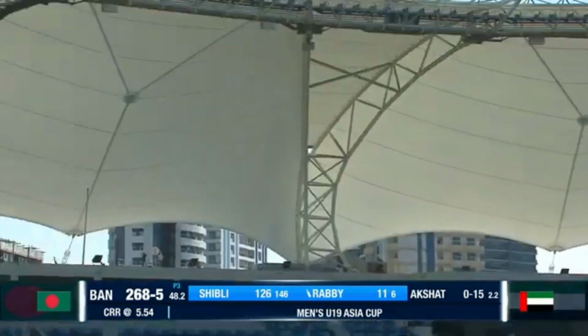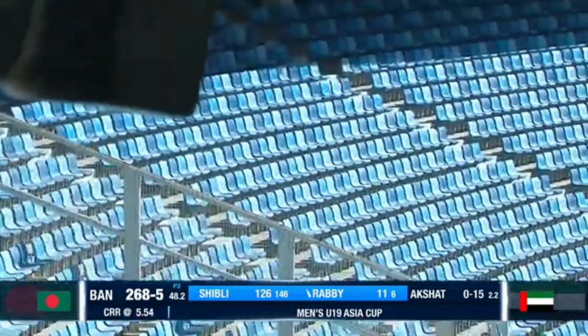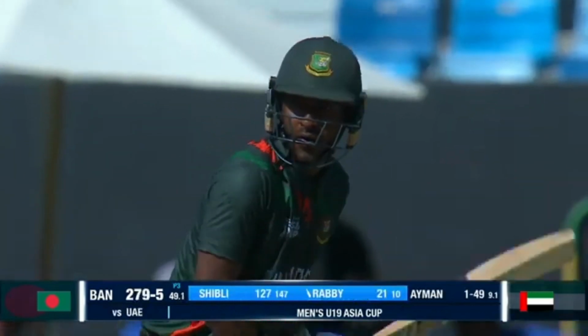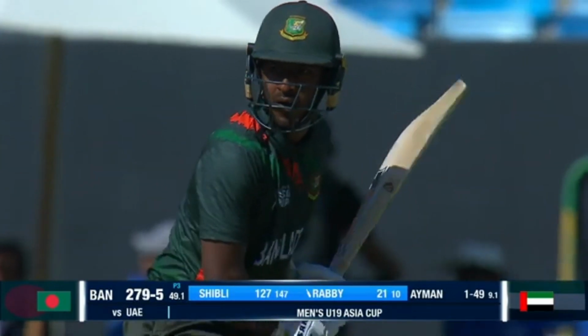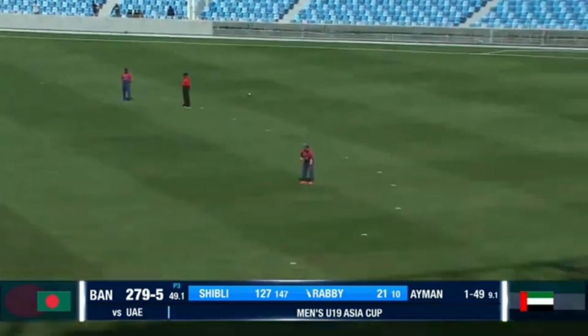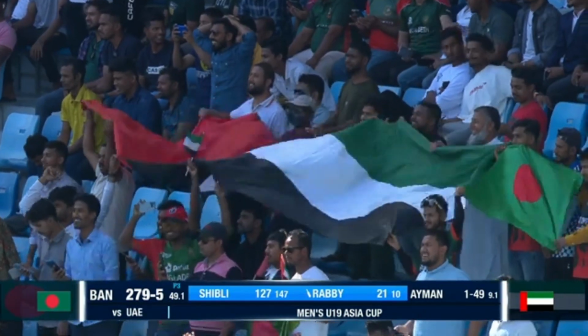This time, Rabi it is, and what a way to middle the ball. That's been bludgeoned over the cow corner region. Half tracker and picked away in emphatic style. Mahfuzur Rahman Rabi has found the fielder in the deep. He'll have to depart. Another good catch, a good low one by Ethan Carl D'Souza. Eamon with his second.